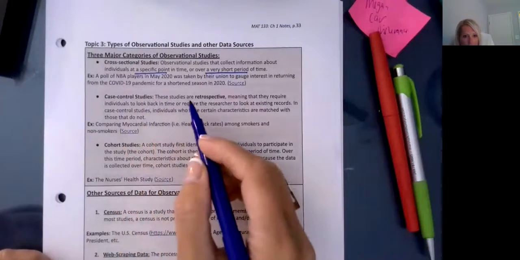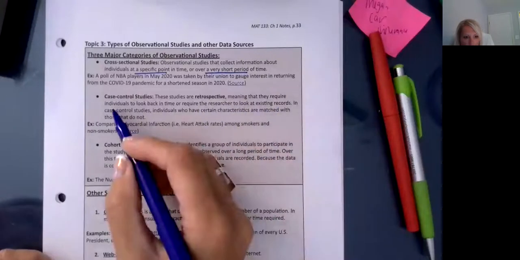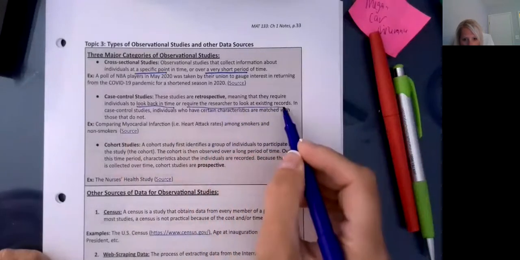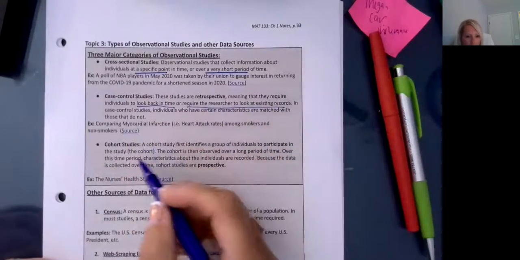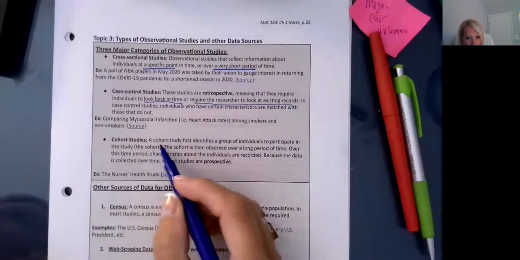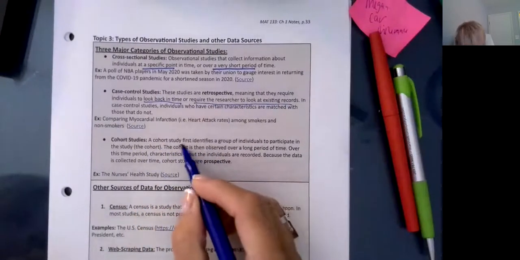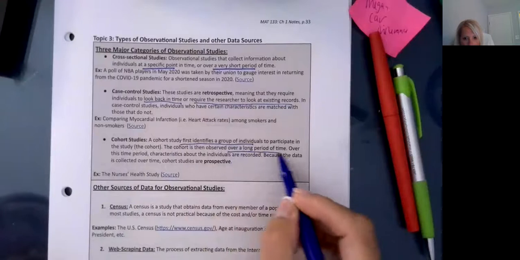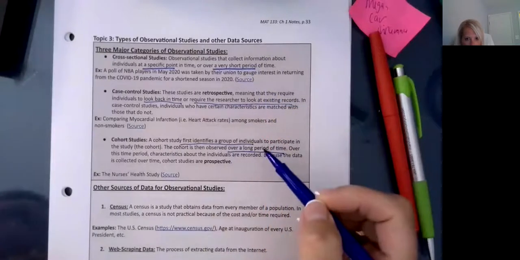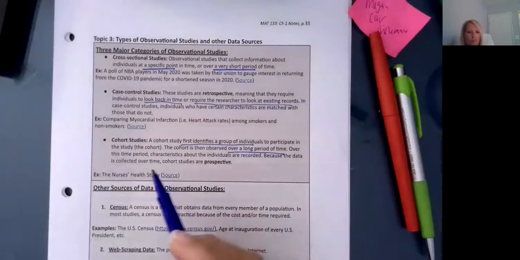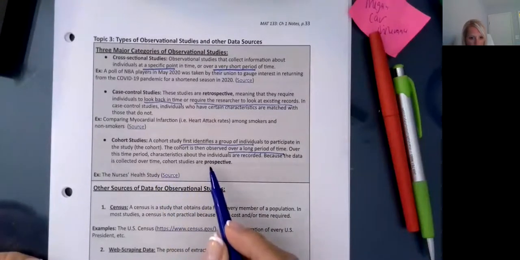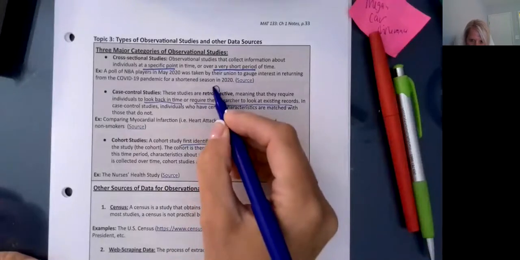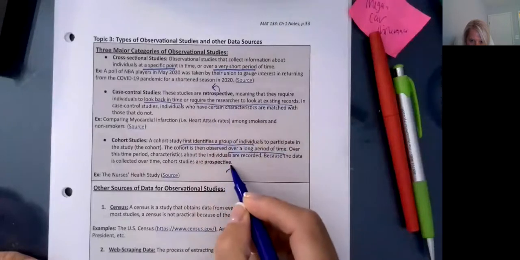Case control studies are retrospective, meaning that they require individuals to look back in time or require the researcher to look at existing records and gather information. The third is a cohort. A cohort study first identifies a group of individuals to participate. The cohort is then observed over a long period of time, so that's different than a very short period of time. Cohort studies are prospective. Prospective, they're looking forward. Retrospective means they're looking back. So this means they're looking back. This means they're looking forward.